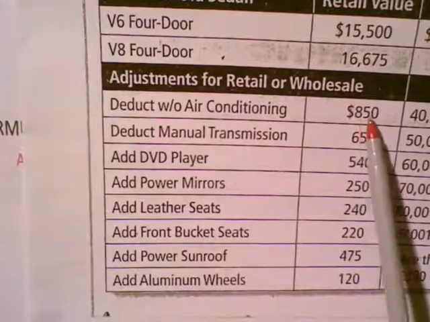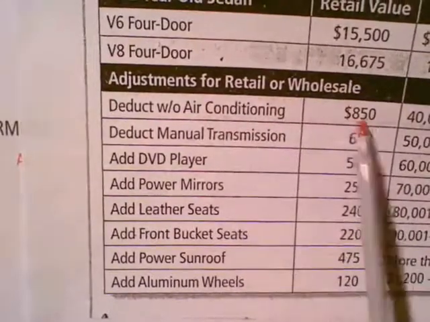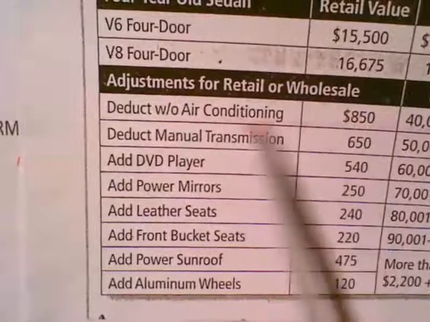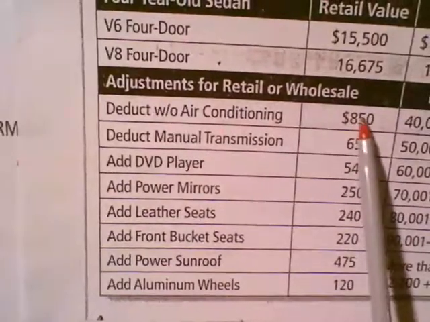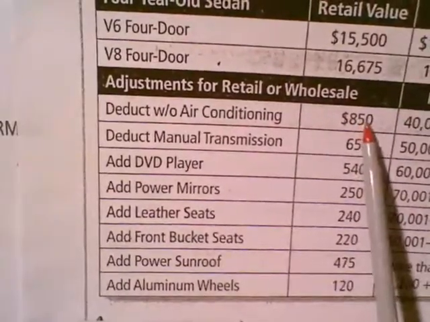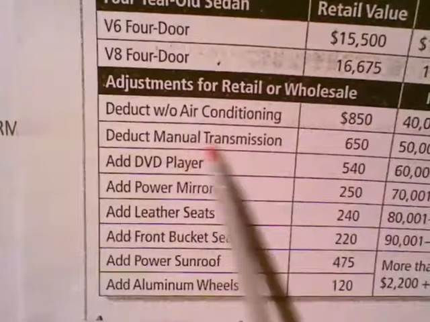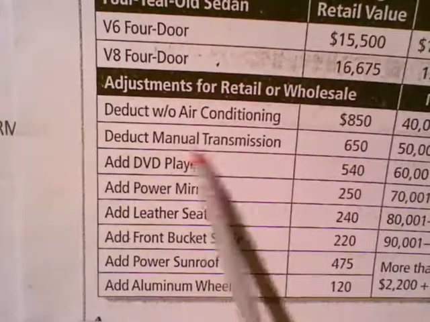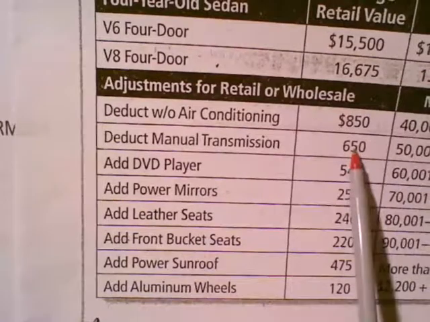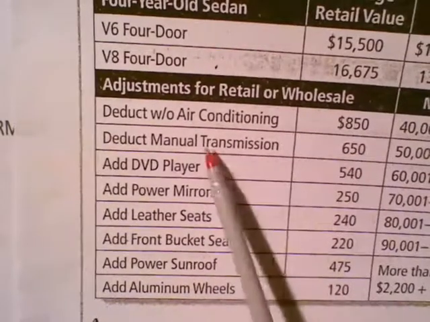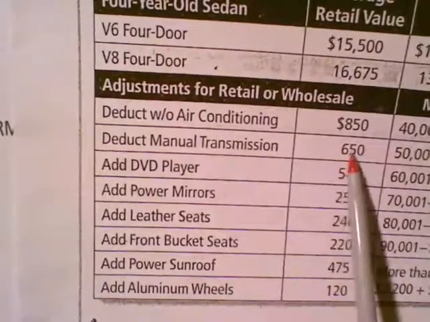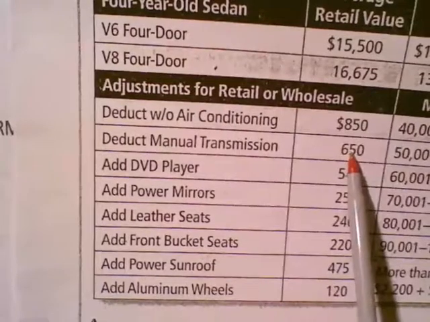Most every car that's produced now has air conditioning on it, and if it doesn't have it, then that drops the price down $850. Manual transmission, if it has a manual transmission, so that's where it doesn't have an automatic transmission, then you deduct $650.